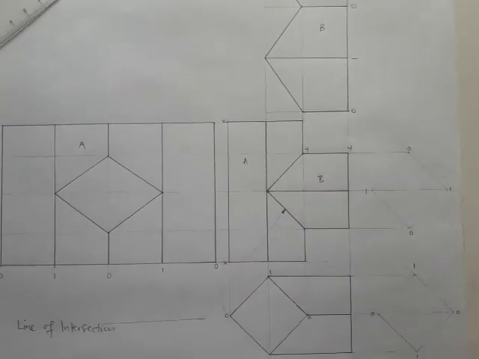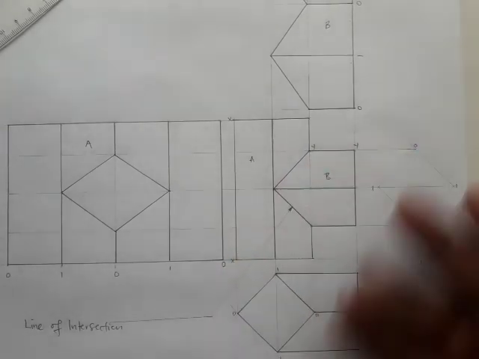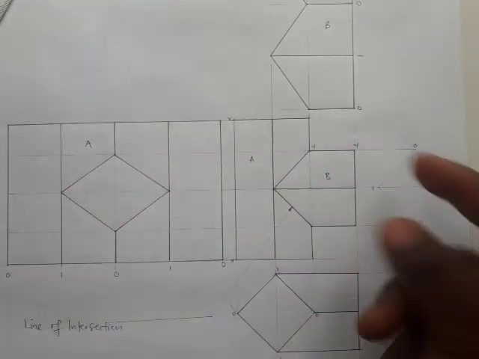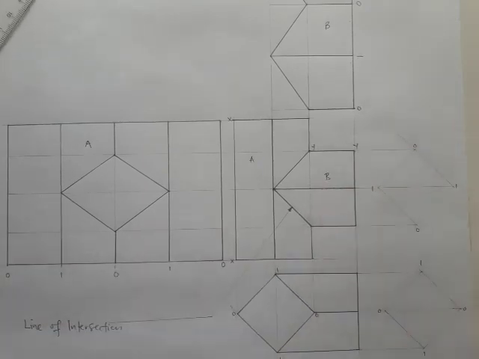Okay, so that's how to develop a pipe, or two pipes that are equal in their squareness. Okay, in this form.